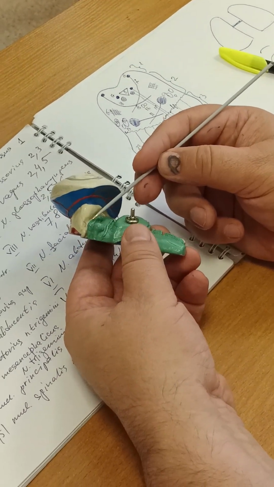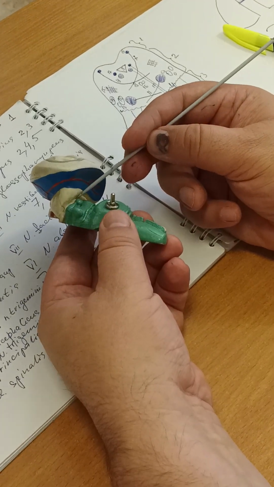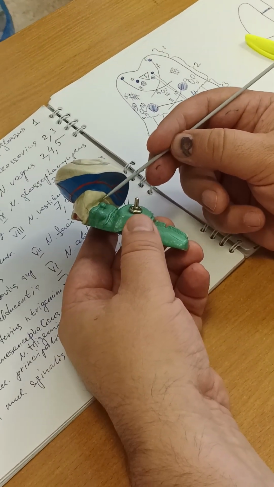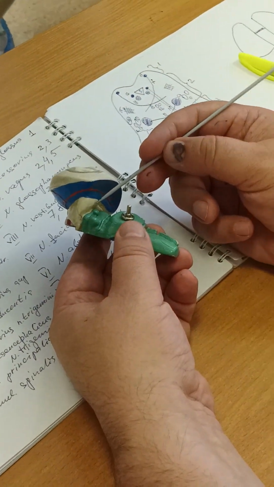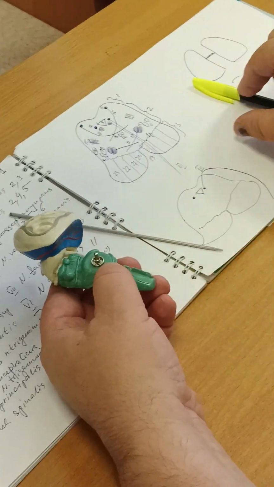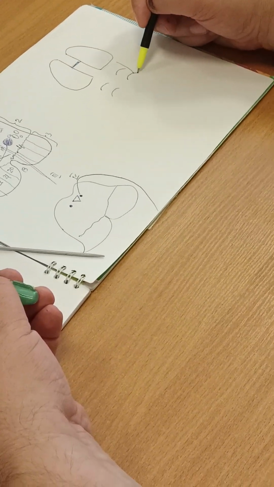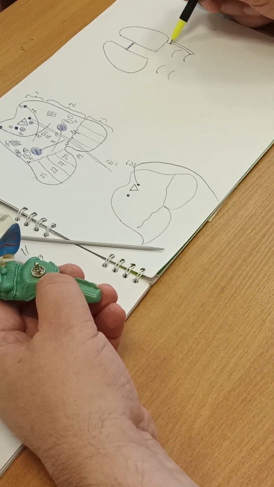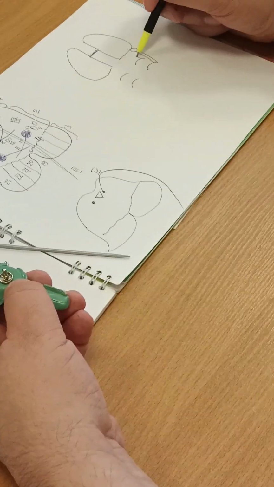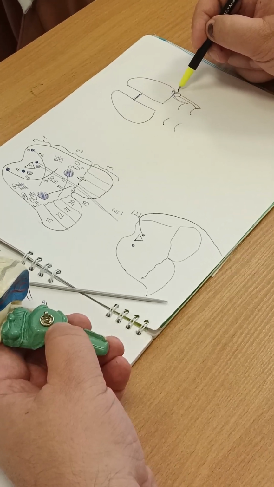And from the superior colliculus, the brachium of the superior colliculus goes to the lateral geniculate body, corpus geniculatum laterale. This is medial, and this is lateral geniculate bodies. Brachium of inferior colliculus goes to the medial geniculate body, and brachium of superior colliculus goes to the lateral geniculate body.